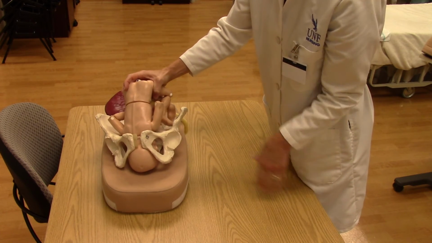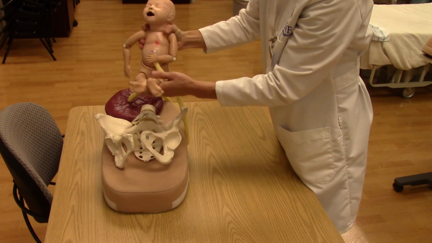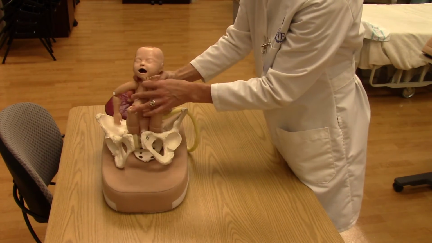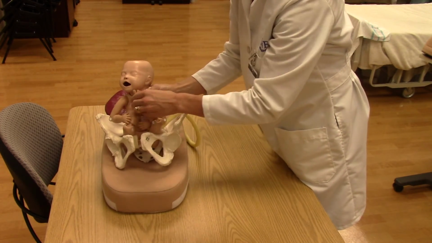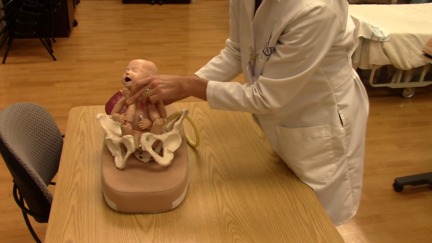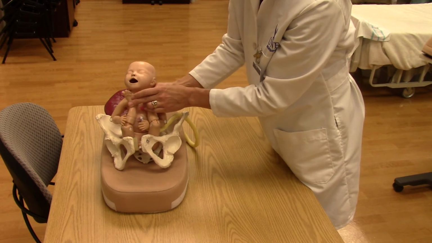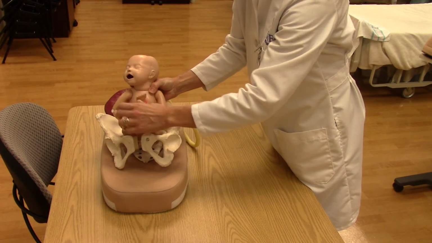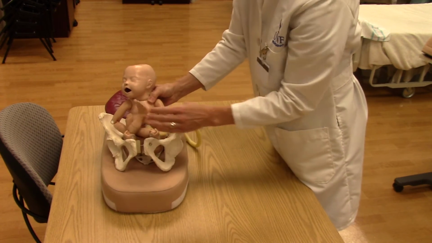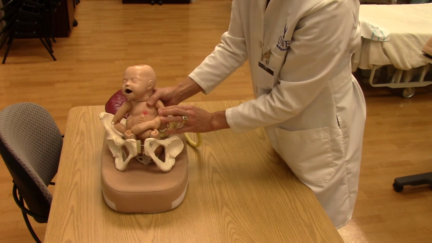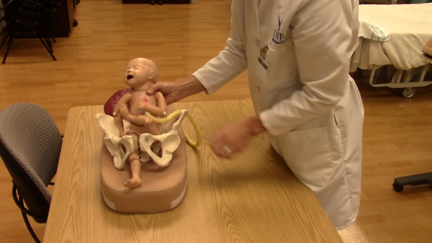Now, breech positioning is when the baby is not head down. The baby can be butt first. Jenny's going to show you. This is a frank breech position where both legs are up. We can deliver babies breech, but it can pose a risk. A complete breech is where the legs are crisscrossed, and a complete breech you cannot deliver vaginally because there just is not enough room. And then lastly is a footling breech where one foot is out.